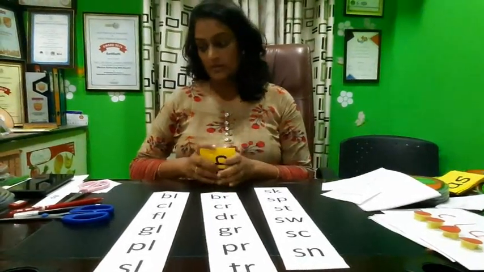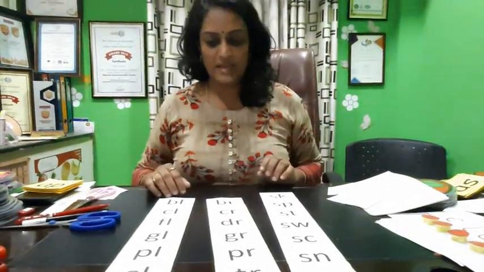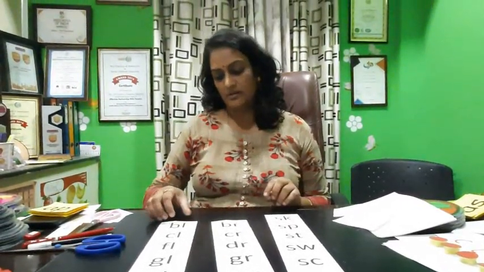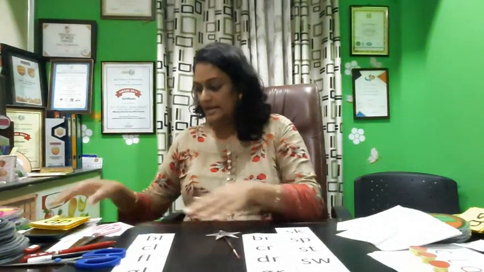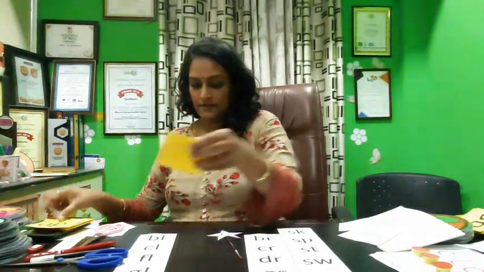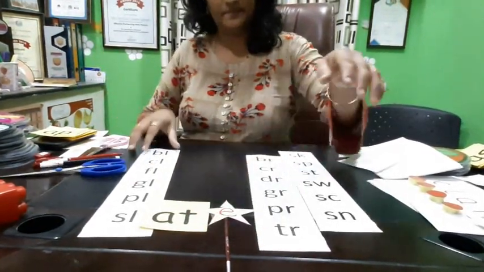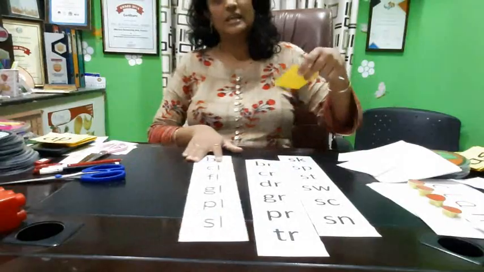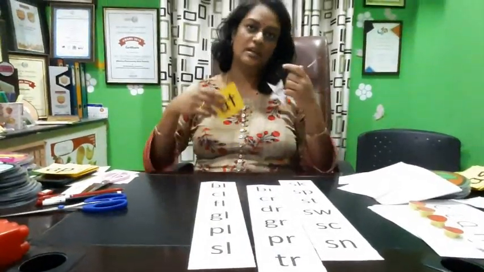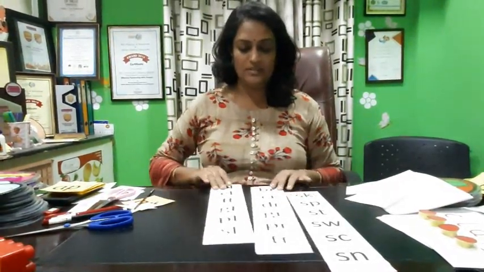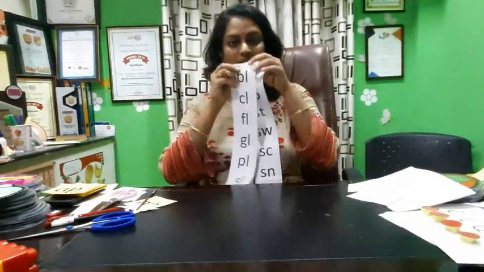And we can also make words with the magic E, like blad would become blade just because the magic E comes at the end. For example, plat, plate, slate, so on and so forth. So slowly and eventually you can take the 4-letter words and make 5-letter words also with a magic E. So this is how you make words with the blends.